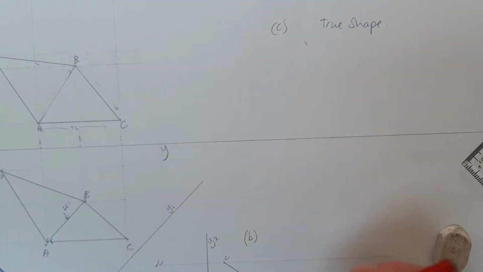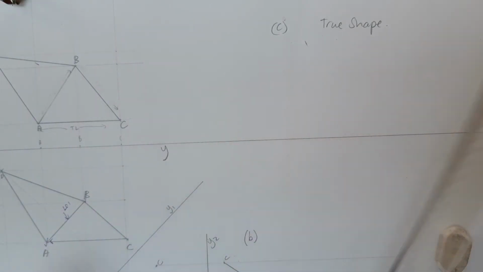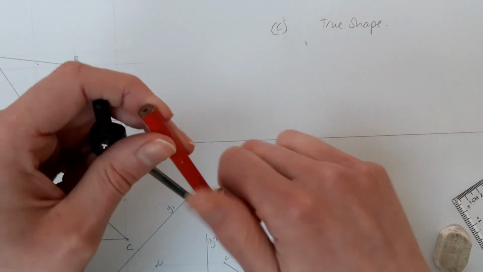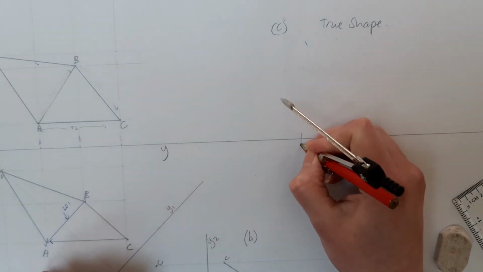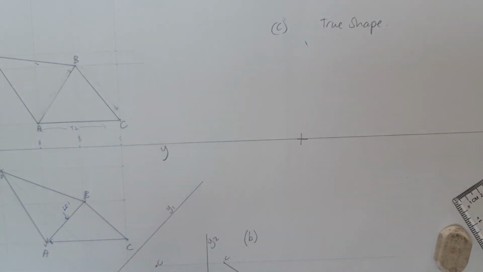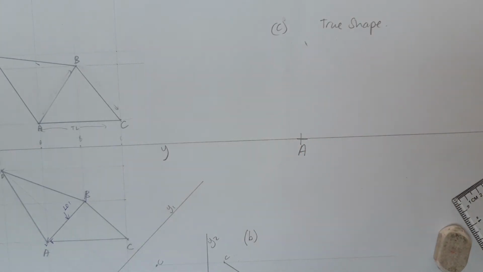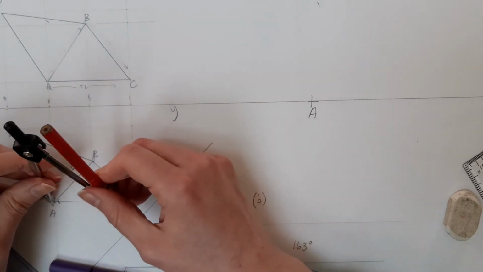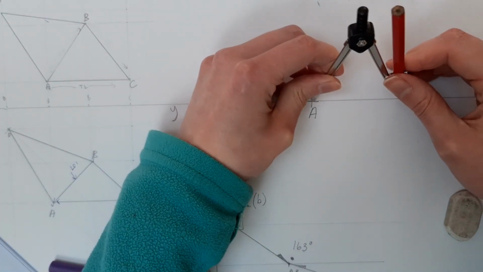And all you're doing is you're grabbing your compass and you're starting off with a horizontal line. We can even use this horizontal line if you like. And I'm going to use AC as the base of the triangle. So the first thing is you can pick a place to start. I'm going to call that point A. So I'm going to take A to C on my compass. So this is a true length. So take it on your compass and strike it off.